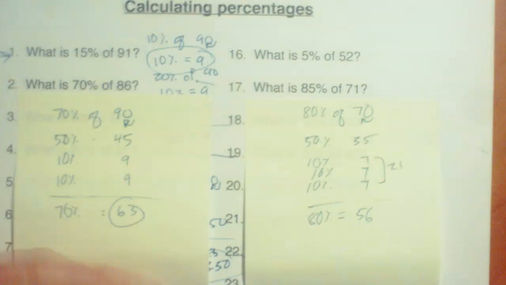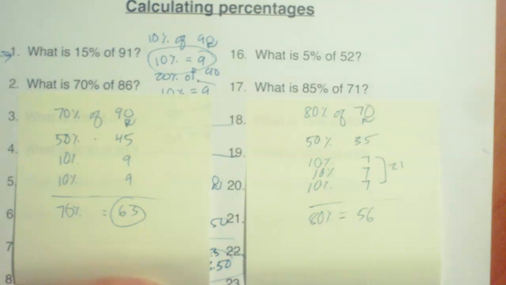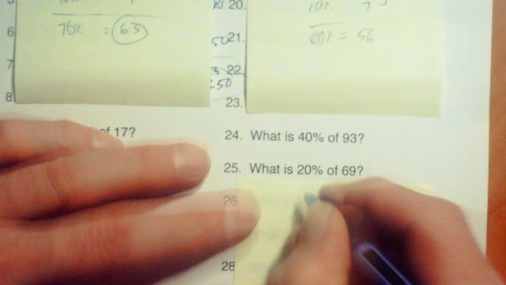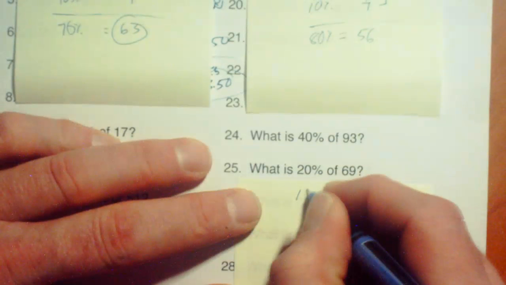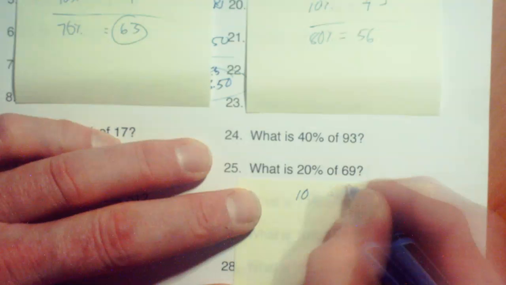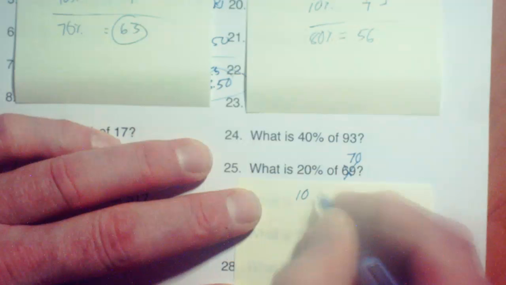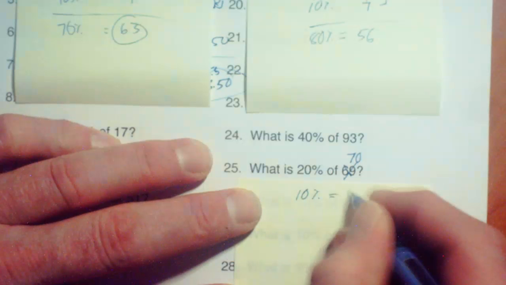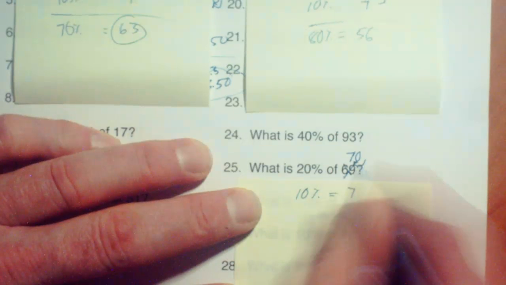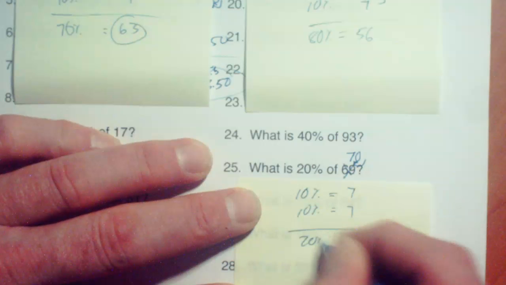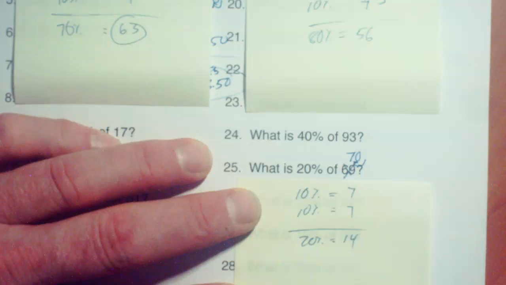All right, so we're going to do one more quick one like that. Here's one here. What's 20% of 69? Well, think about it. Let's make this 20% of 70. Well, 10% will equal 7, right? Just move the decimal. So here's 2 tens. Here's my 20% will equal 14.